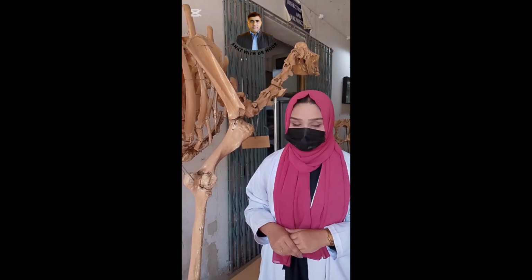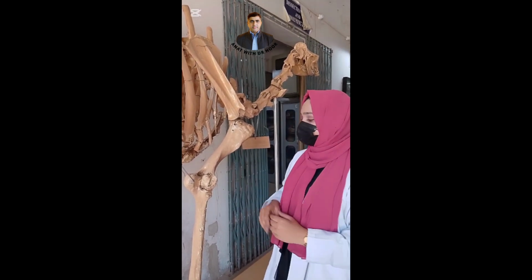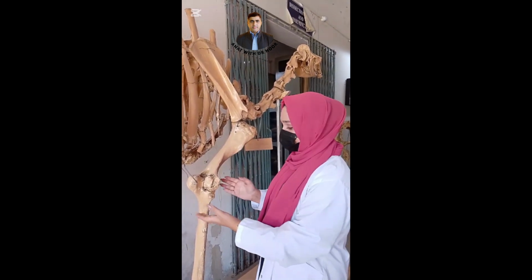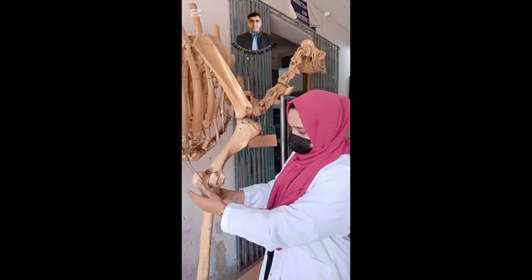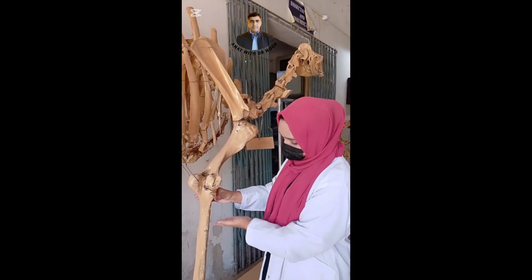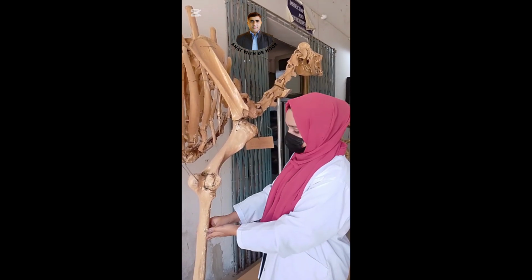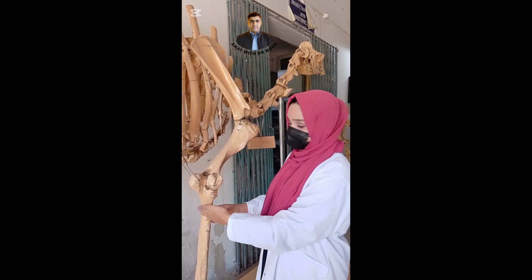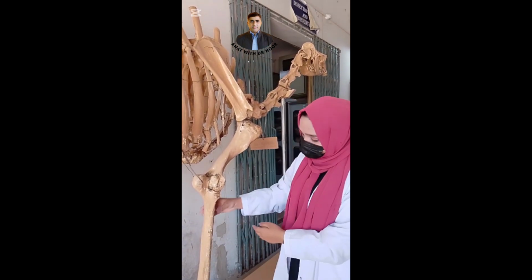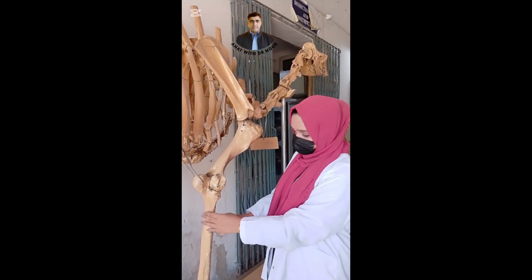So in this video, I'm going to talk about the gross anatomy of radius and ulna. So let's talk about the radius first. It has two extremities and one shaft, the proximal and the distal extremity. The shaft has four surfaces.